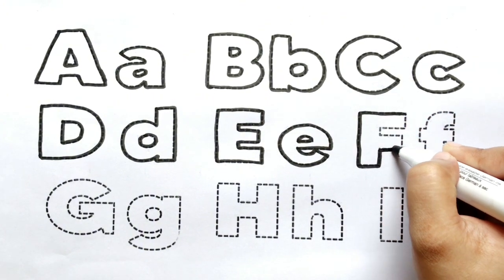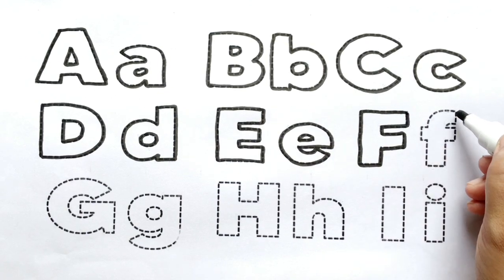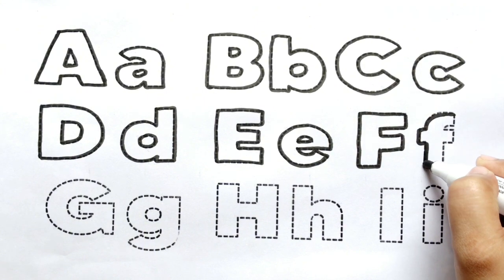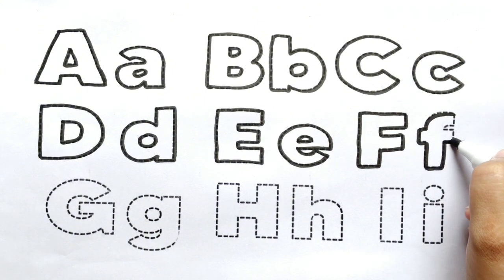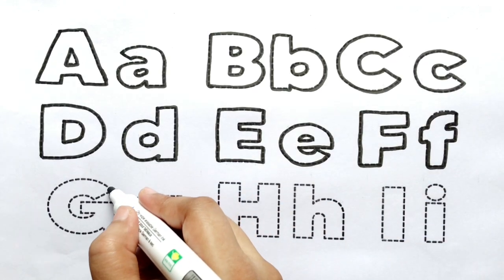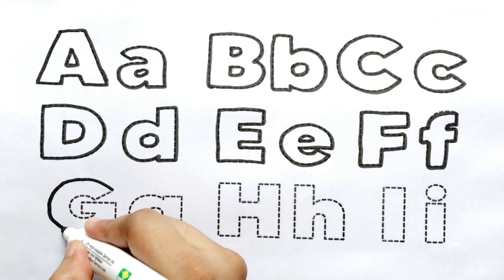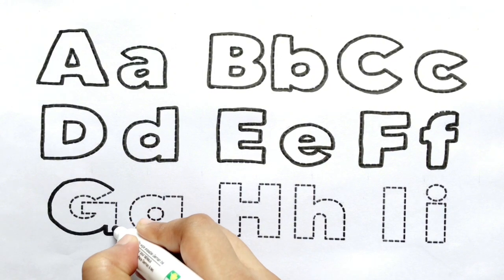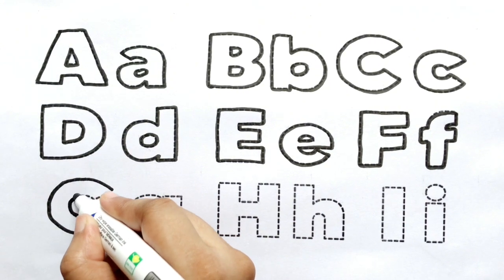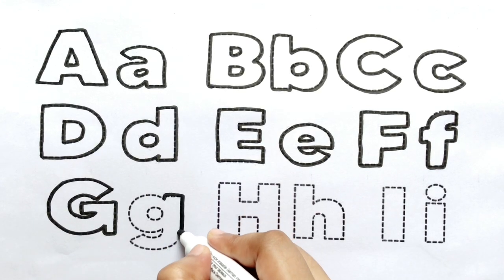Uppercase letter F. Lowercase letter F. Uppercase letter G. And lowercase letter G.